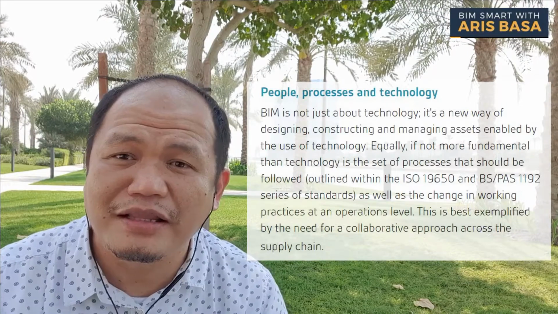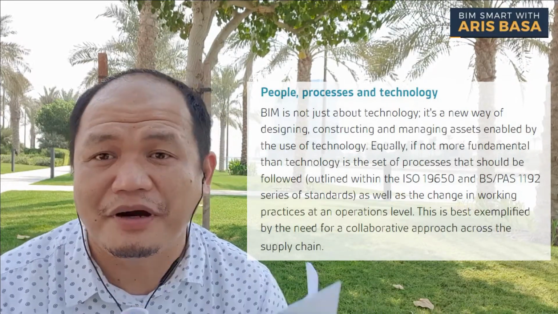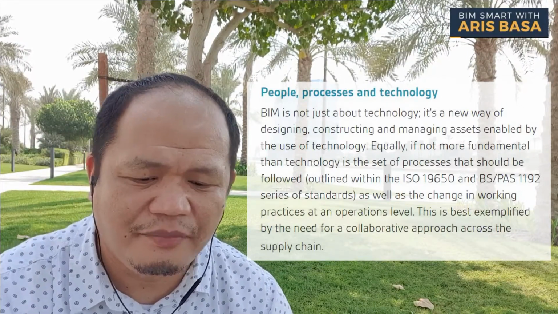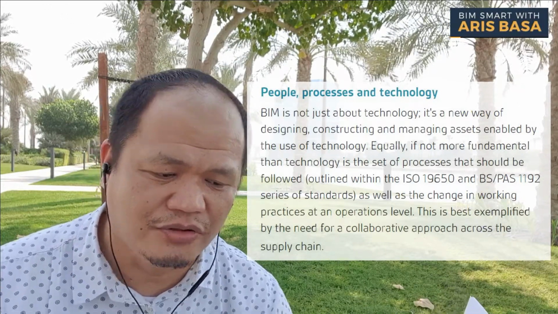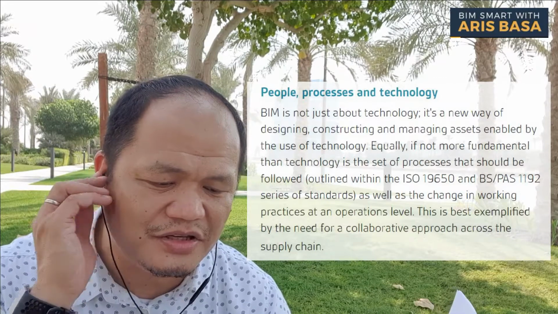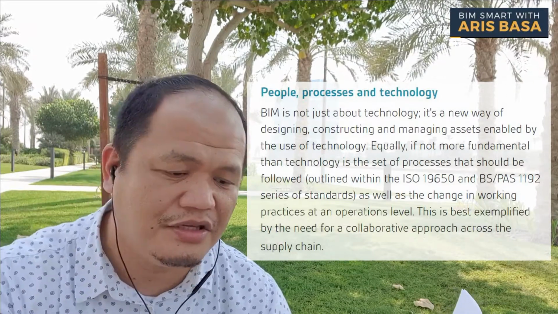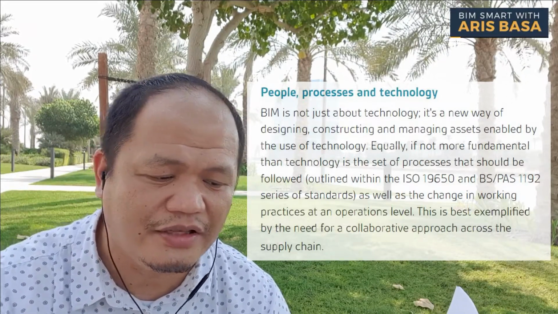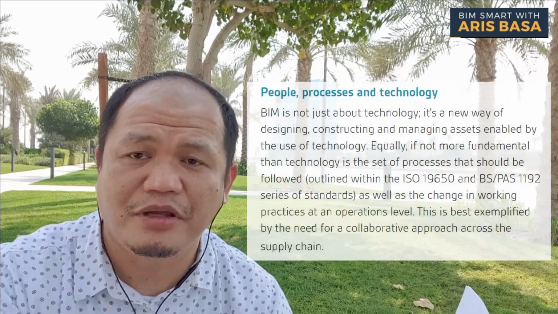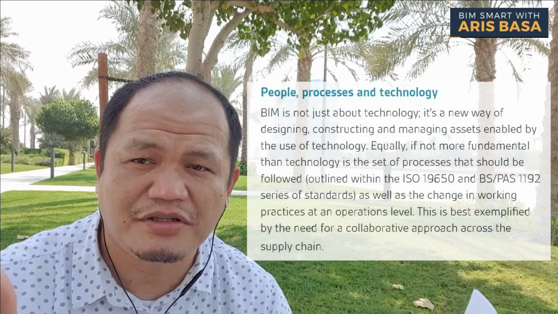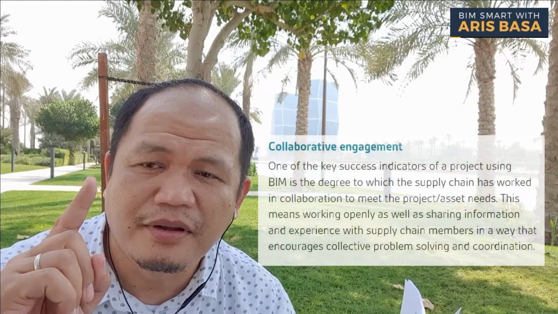As we all know, we cannot avoid technology. Technology is now part of our life. Equally, if not more fundamental than technology, is the set of processes that should be followed, as well as the change in working practices at an operations level. This is mentioning the ISO 19650 and PAS 1192 series of standards, as I have mentioned in the previous pages of this book. So the second guiding principle is collaborative engagement. Keyword: collaborative.